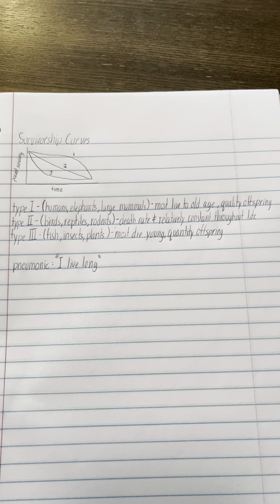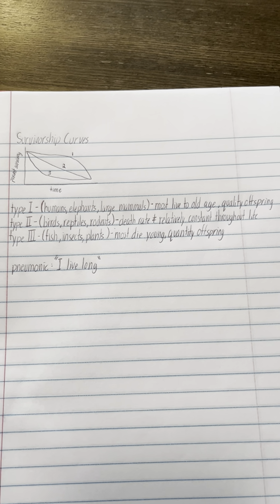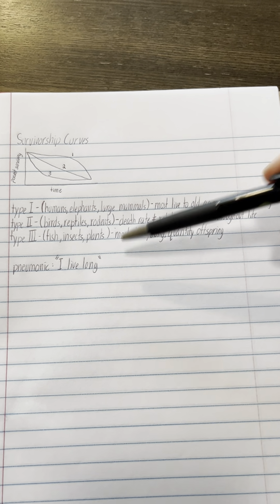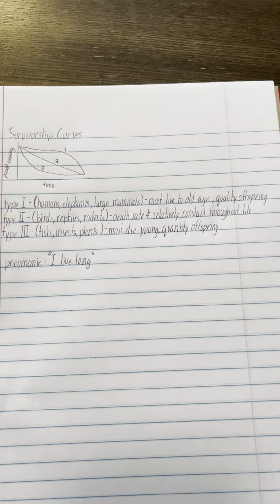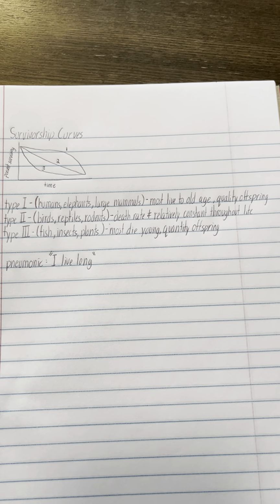And then just the mnemonic that works for me, I don't know why, but just: I live long. Just remember type 1 is I. And then the other two are just easy from there, because type 2 is just the middle one and type 3 is just the other one.